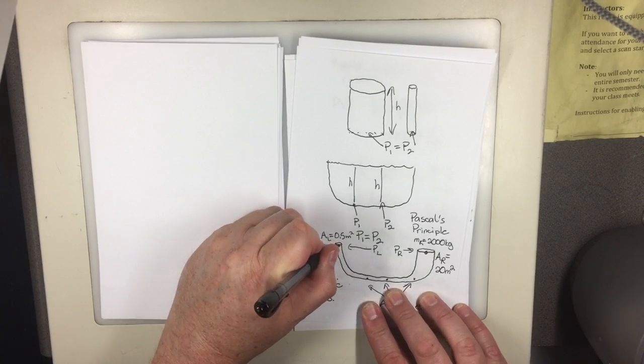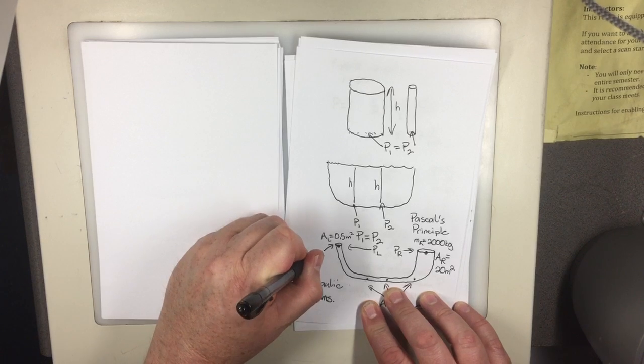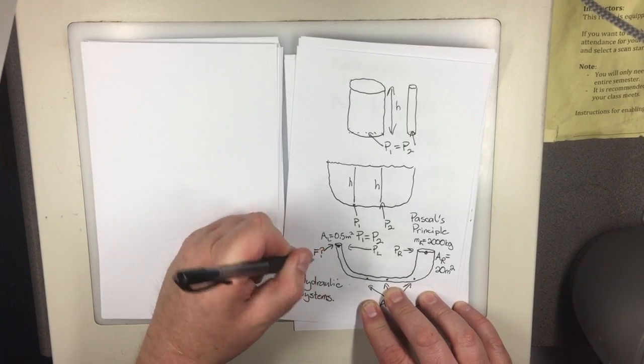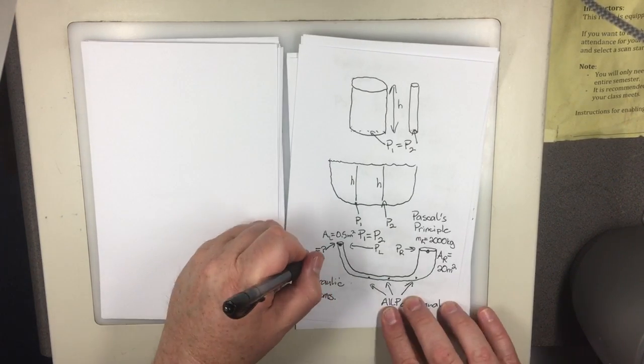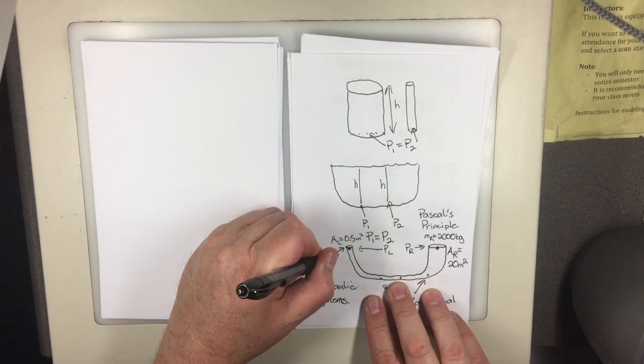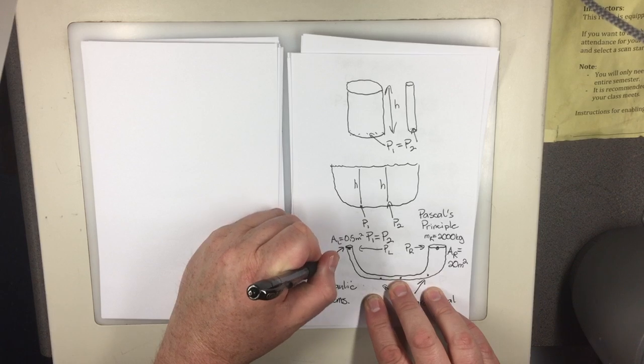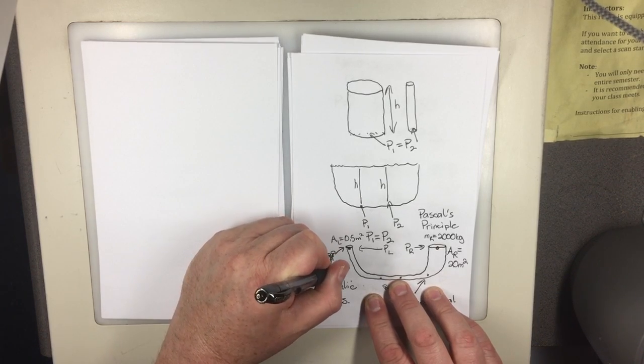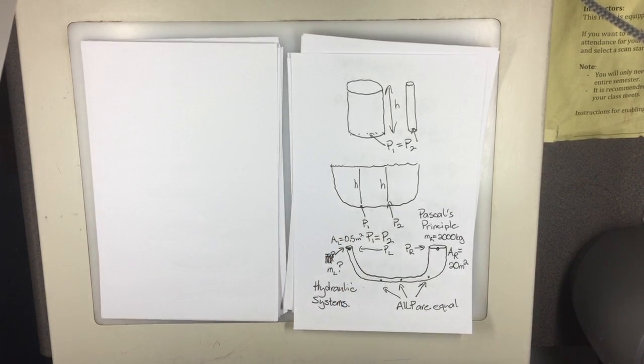The question is, how much force is necessary to be on that left plate to balance out the 2,000 kilogram car on the right. In fact, to make it a little bit more comparable, all I want to know is how much mass do you have to put on that left plate in order to balance it.